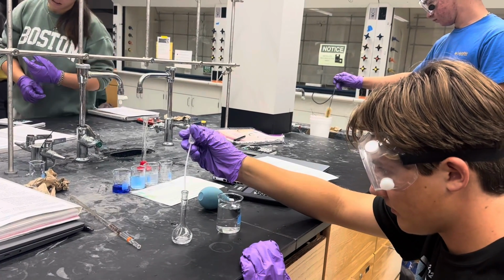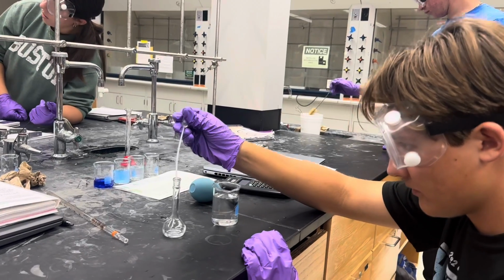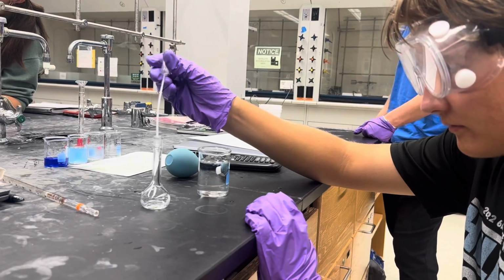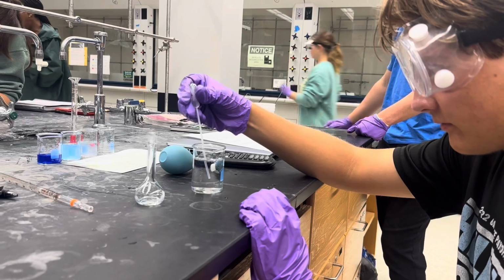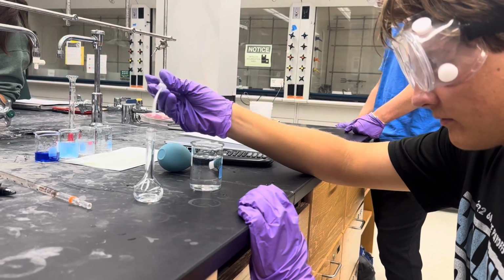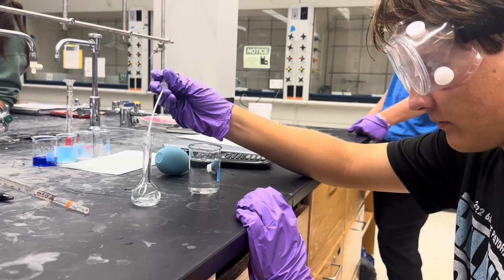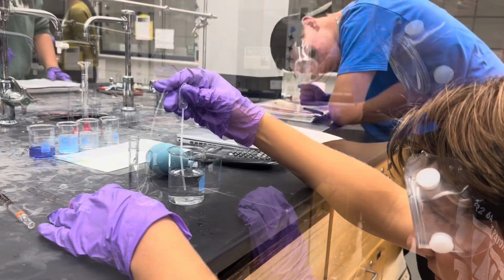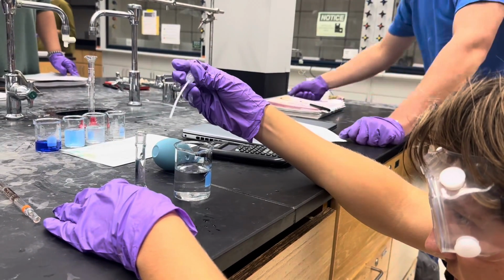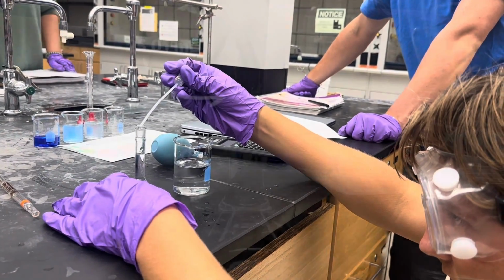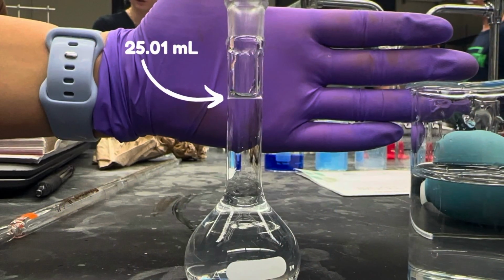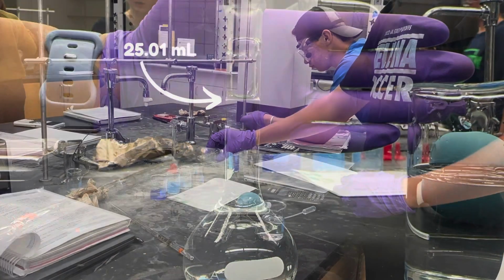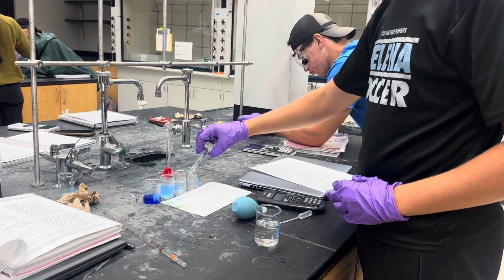Once the diluted solution is transferred to the flask, you may add distilled water to the calibration line without exceeding it. After confirming the final volume, pour this third dilution into another clean beaker.